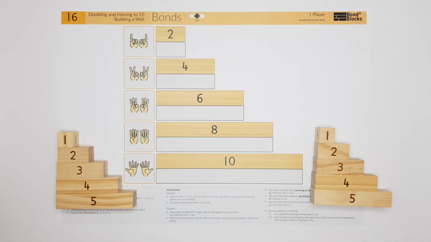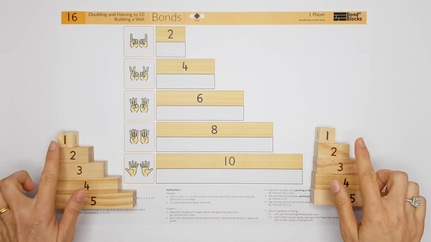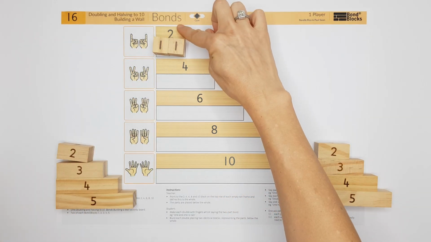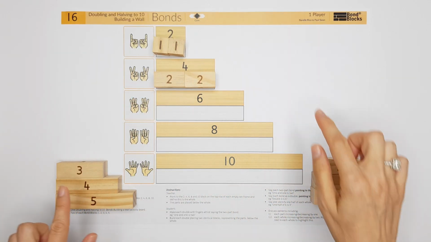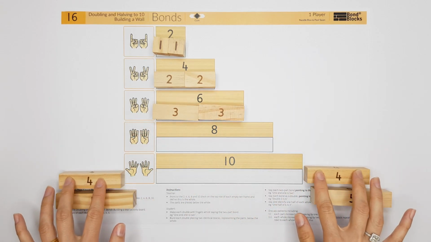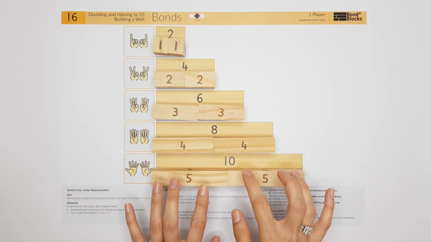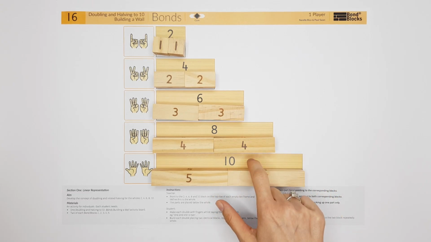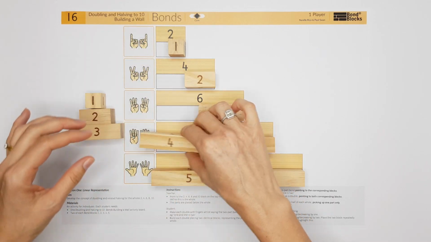The next activity we're going to do is saying the double using the word double using the blocks. I'll go first to show you. Double 1 is 2. Double 2 is 4. Double 3 is 6. Double 4 is 8. Double 5 is 10. You'll notice we place our blocks in a part-whole diagram. I'll remove my blocks and rebuild the steps, and then you can join me.